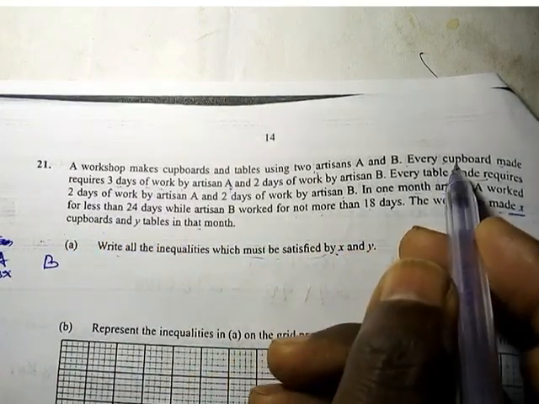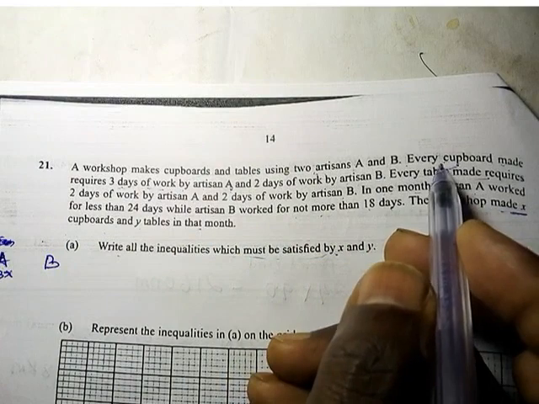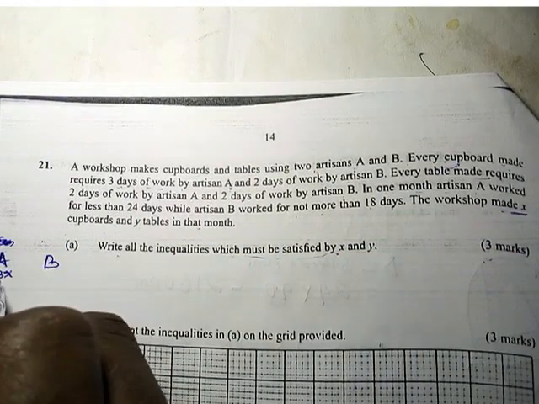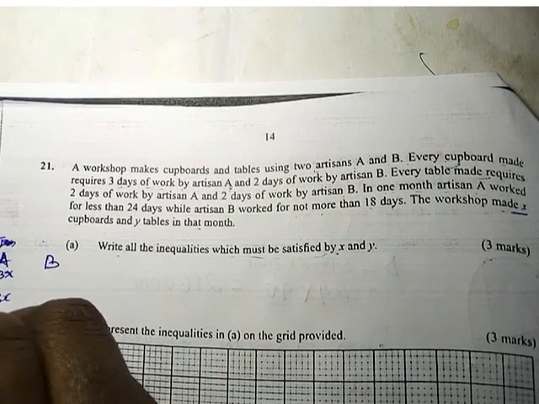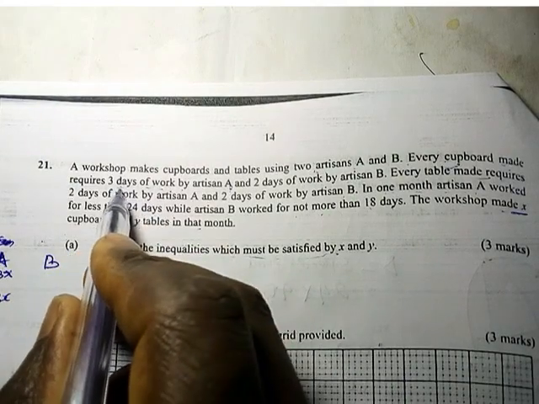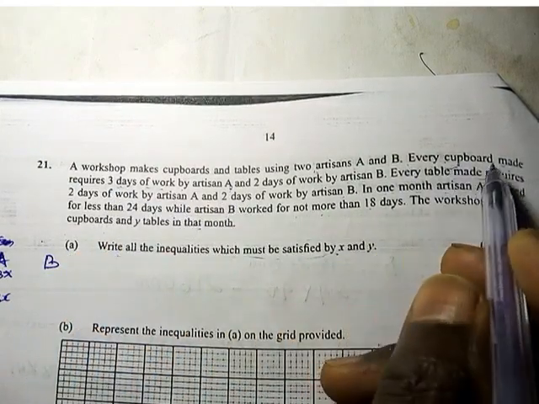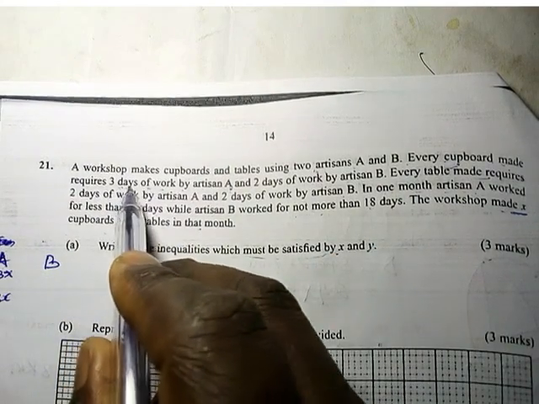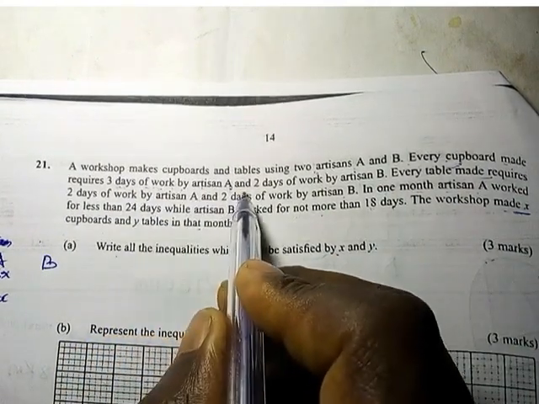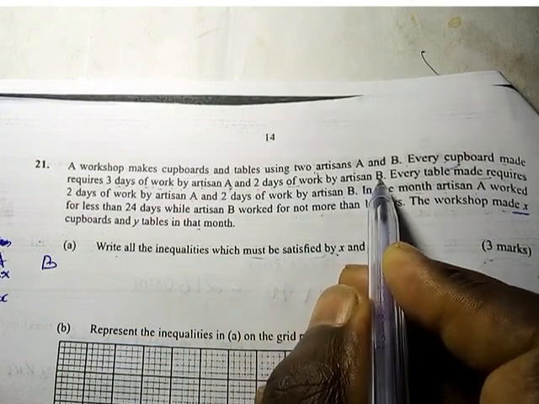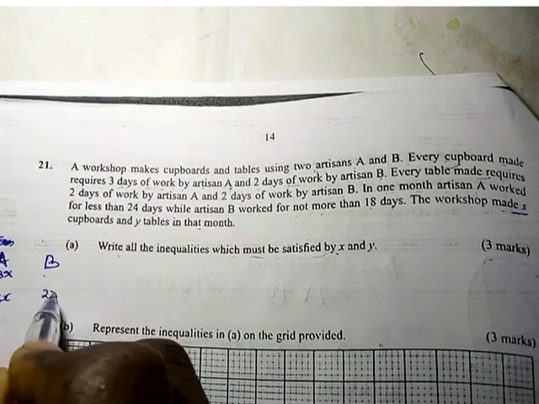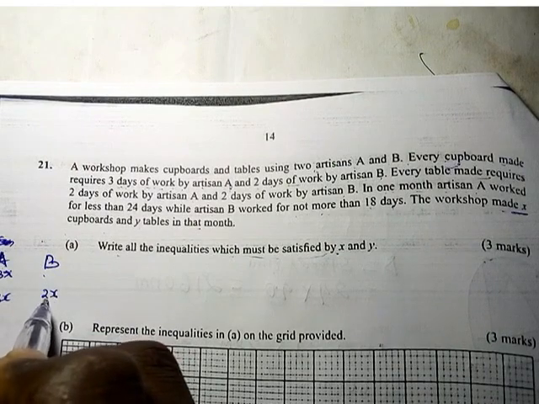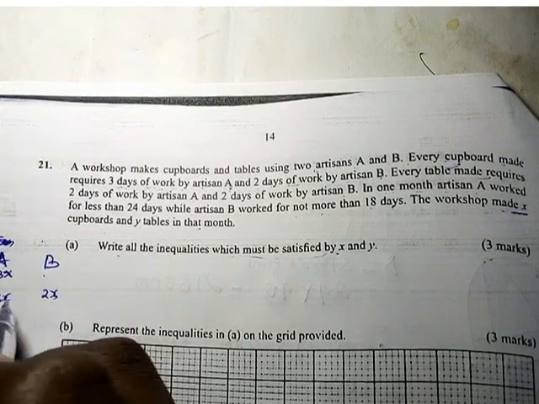Artisan A, a cupboard is X. Good, so it will be 3X. Now cupboards will be 3X. Tables, how many will we make? Every cupboard made requires 3 days for artisan A and 2 days for artisan B. So this one needs 2 days to make X cupboards.